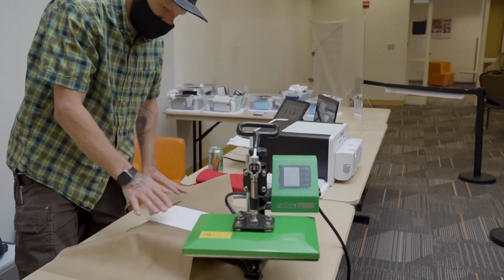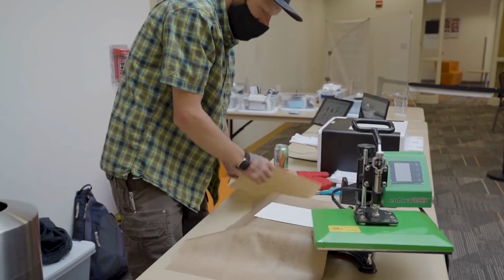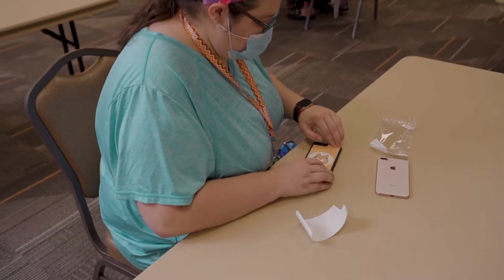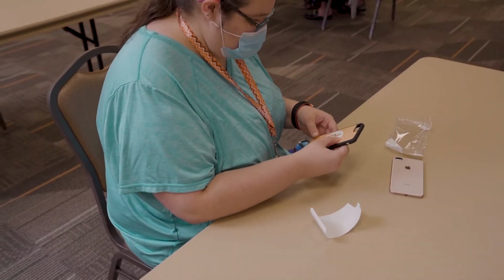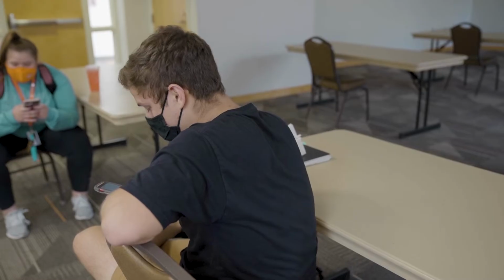So a lot of these events are happening just so we can have more events for students to get involved with and just feel like they can get out of their rooms and come to the Union, where it's like a centralized location, and have a cool free item that they can customize themselves, or just maybe meet other students while they're here in line waiting for these items.